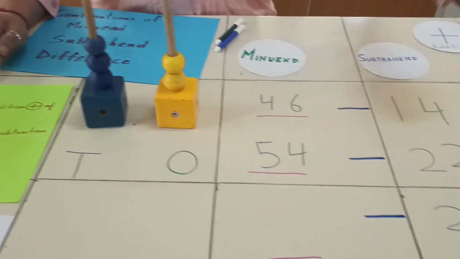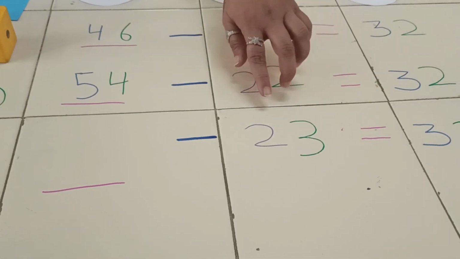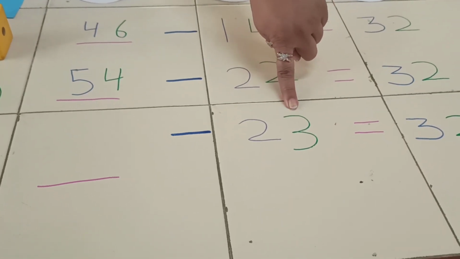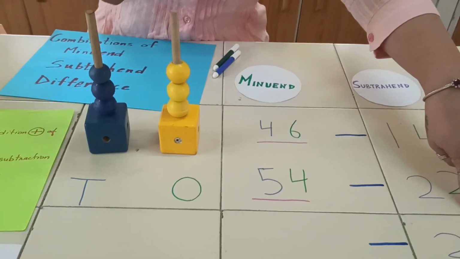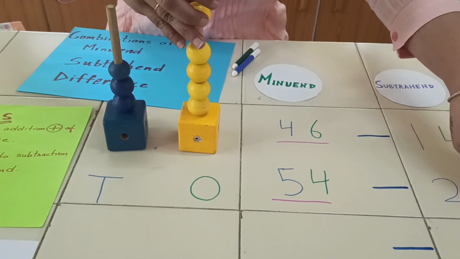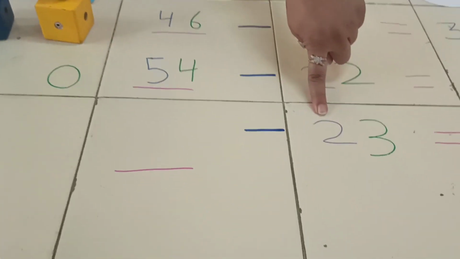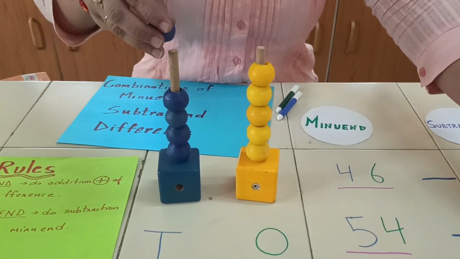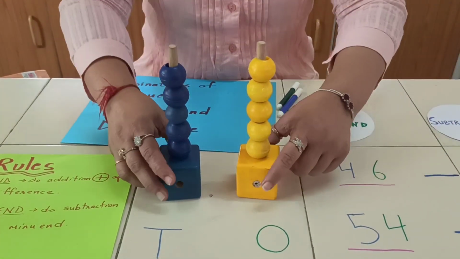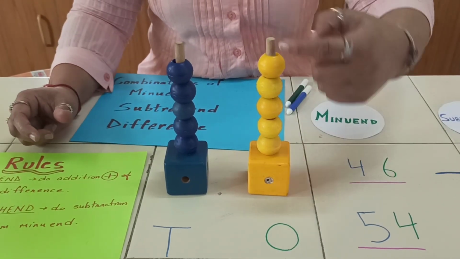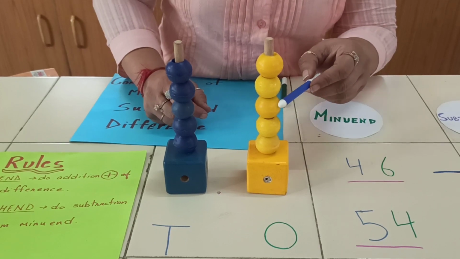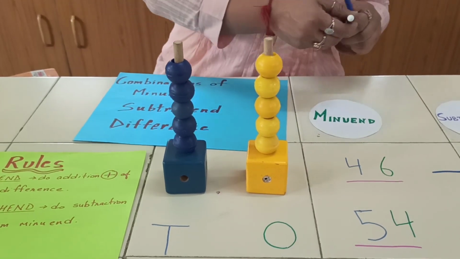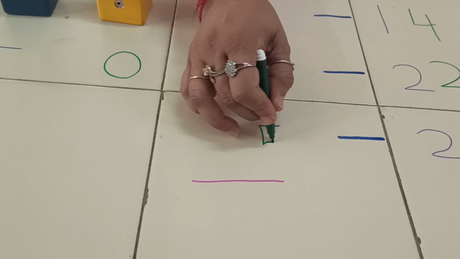Now we are going to add subtrahend and difference. So subtrahend, here in ones place I have 3, so I'll add 3 more beads in ones place. 1, 2 and 3. Now I'll add 2 more, going on to tens, I'll add 2 more to tens. 1 and 2. Now I need to total ones digit, ones beads and tens beads. So 1, 2, 3, 4, 5. So in ones place I have 5.